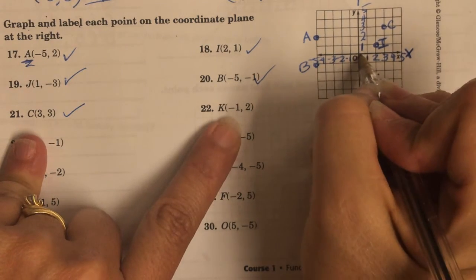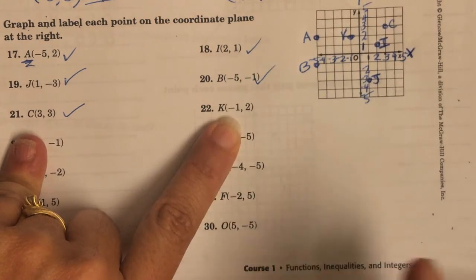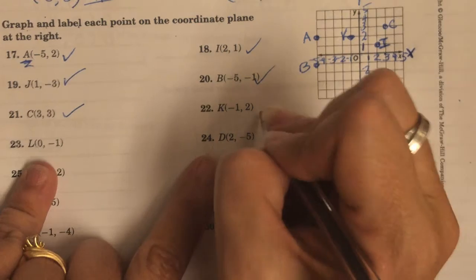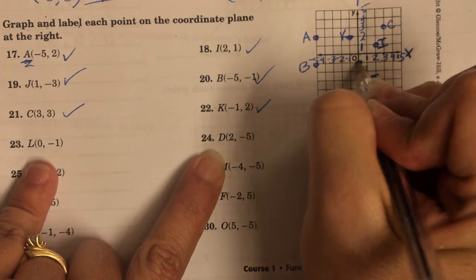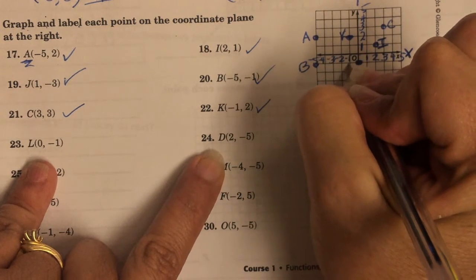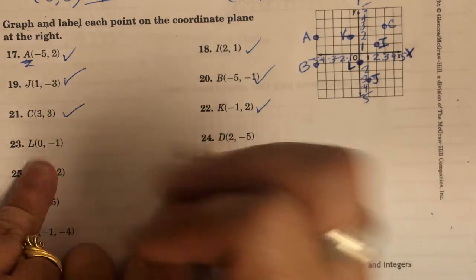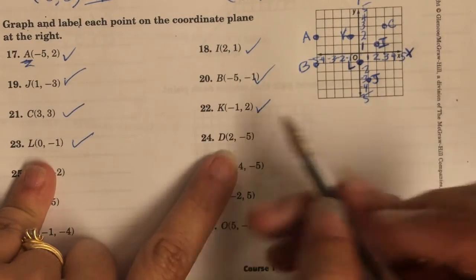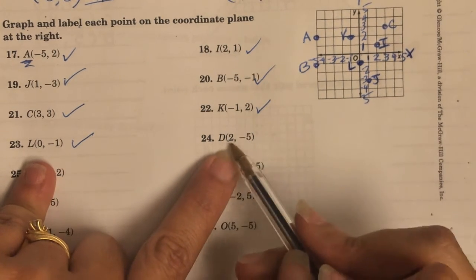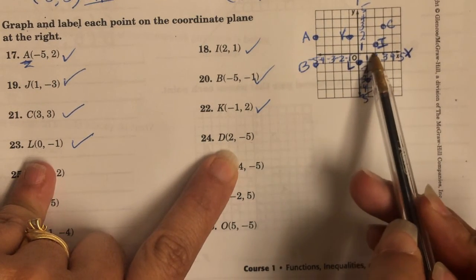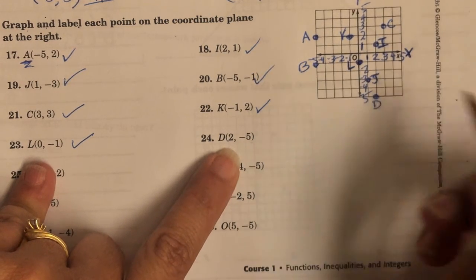K, -1 and up 2 would be K. 0 and -1 is actually right there on the line, on the y-axis. That would be L. It's kind of weird. That was kind of tricky. 2 and -5. So go across to 2. -5 goes down. It is D.